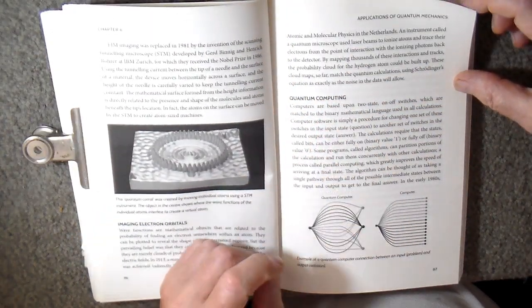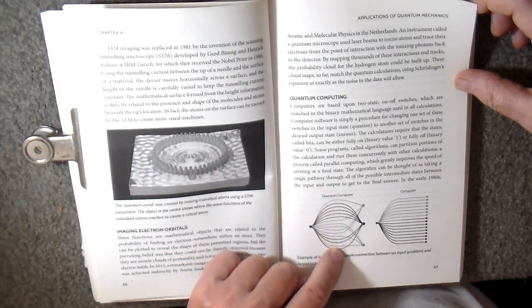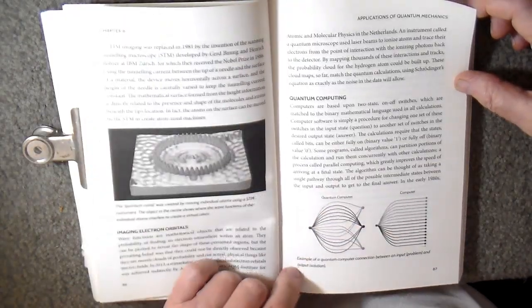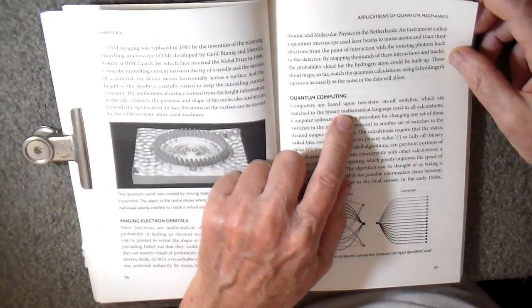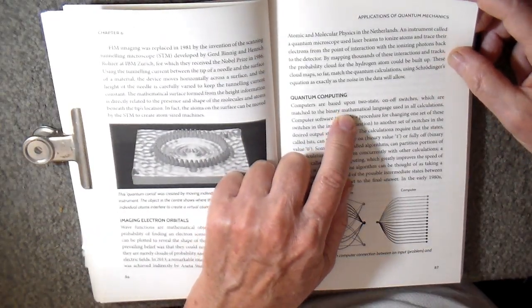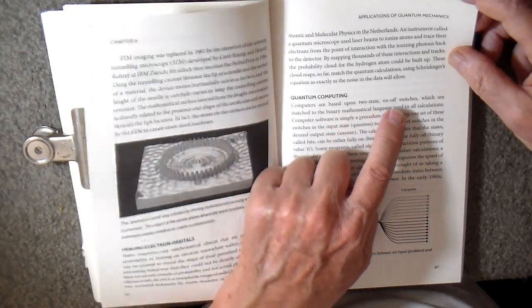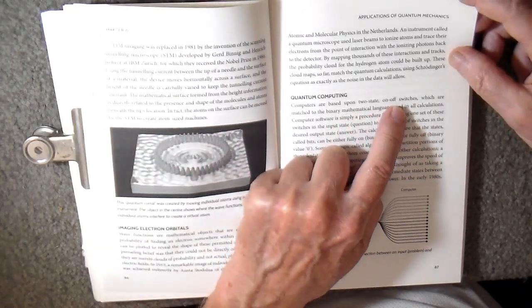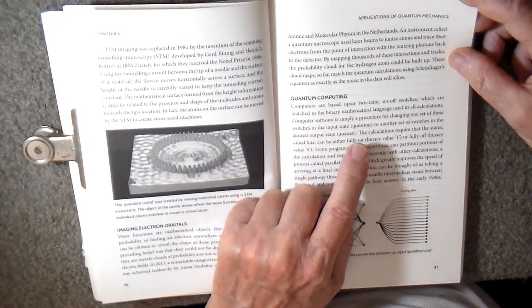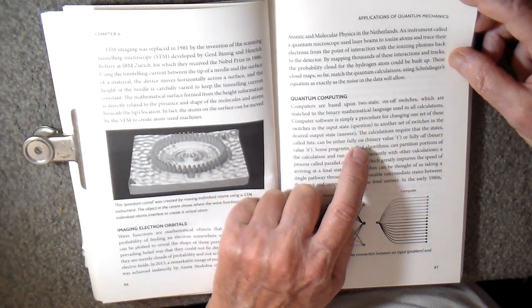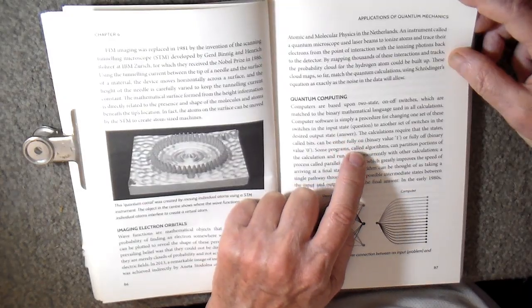Quantum computing. Quantum computer. What on earth is going on here? Quantum computing. Where am I time-wise? 11 minutes. Computers, on-off switches, binary mathematics. Switches.